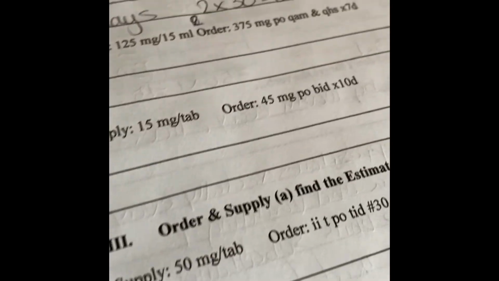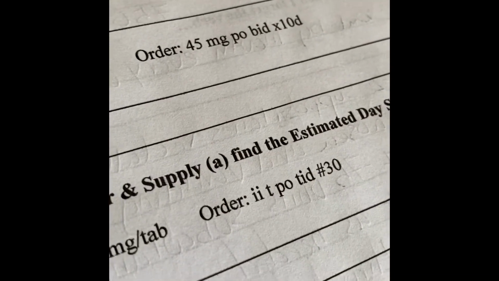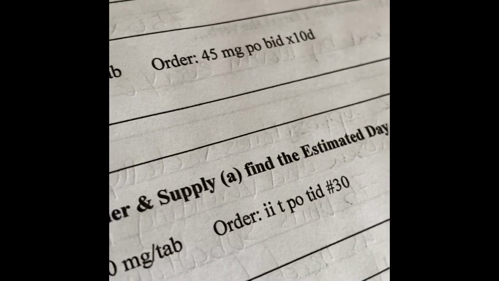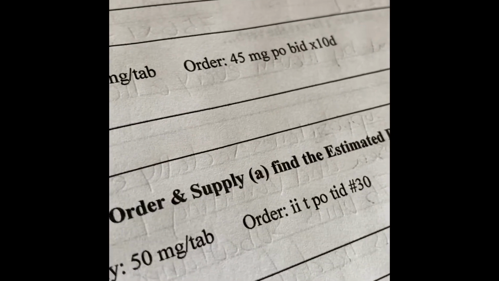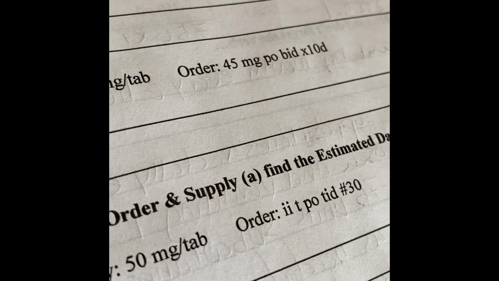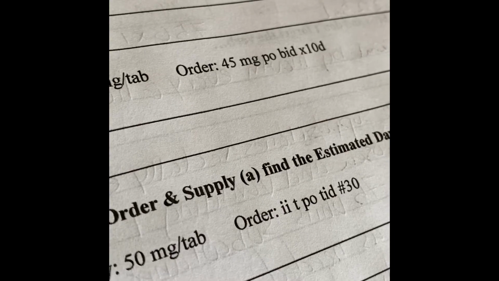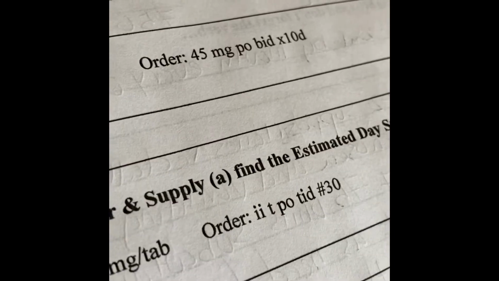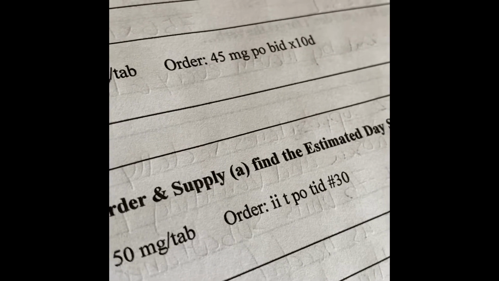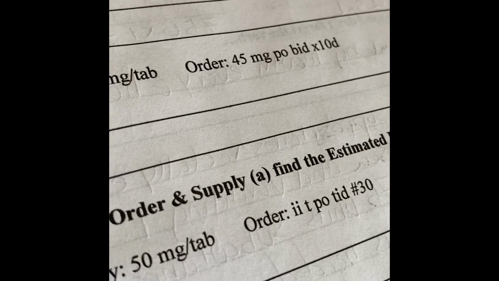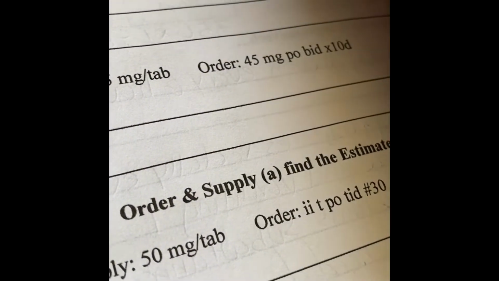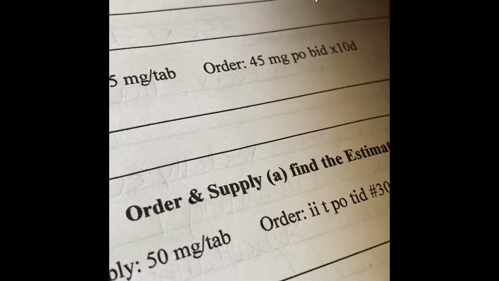So for number 4, the supply is 125 milligrams per 15 ml. And we need 375 milligrams by mouth every morning and every night at bedtime for 7 days. So we have to figure out how many ml 375 milligrams is.